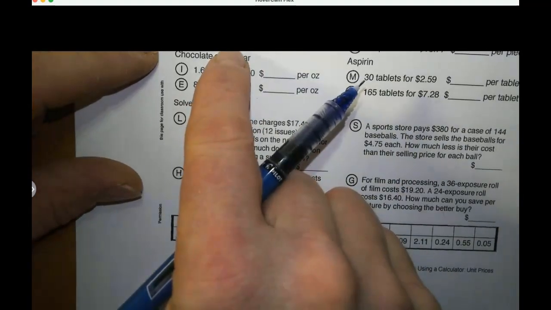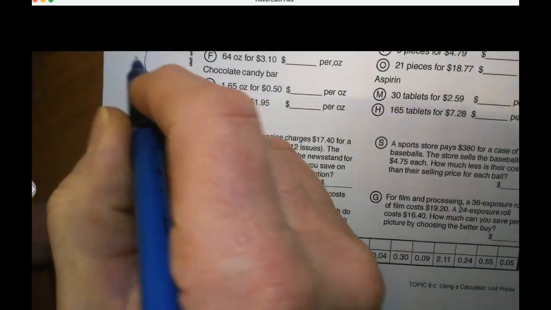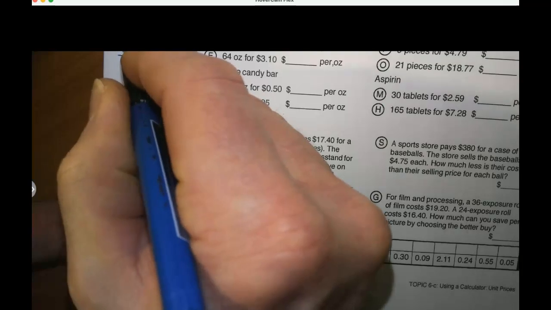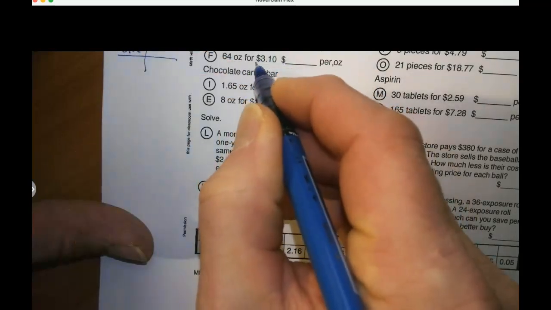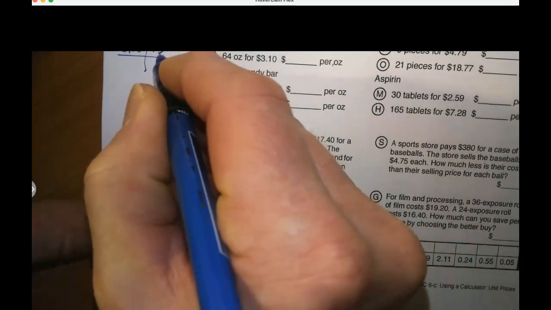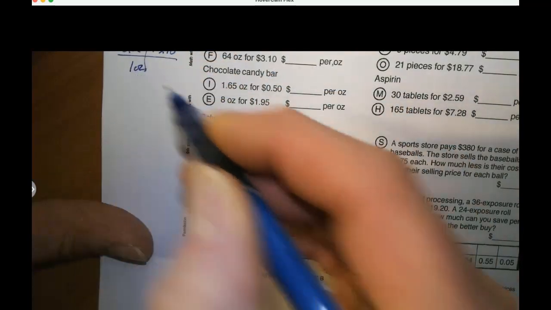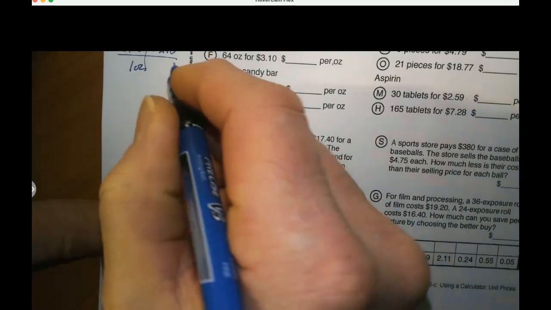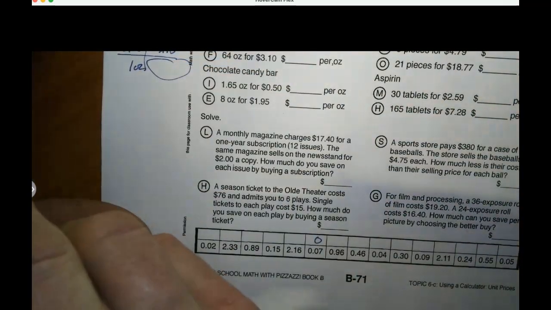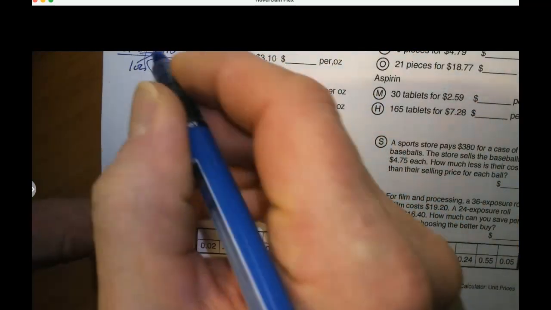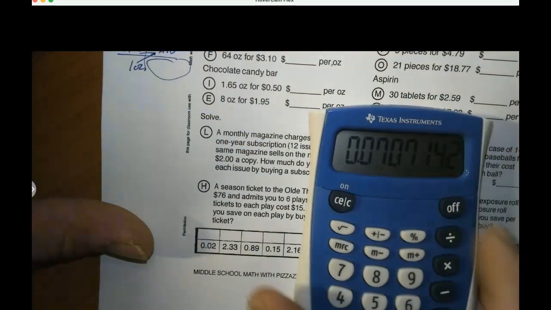And then this one here, I'm going to run out of room, so I'm just going to put it over here. 64 OZ is $3.10. We want to know how much 1 ounce is. So you're always going to be leaving the money empty on these ones here. So you really don't need to do the 1 times 310. It's just a way to organize your thinking here.